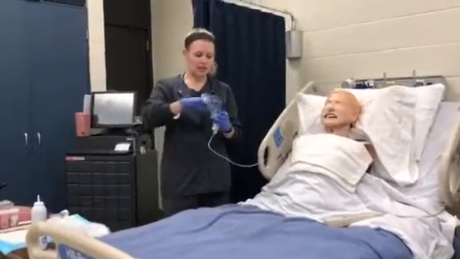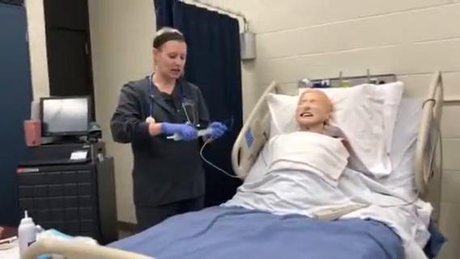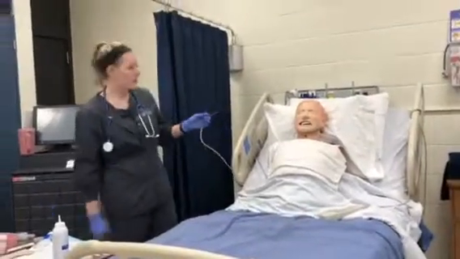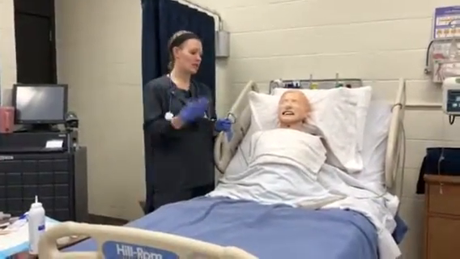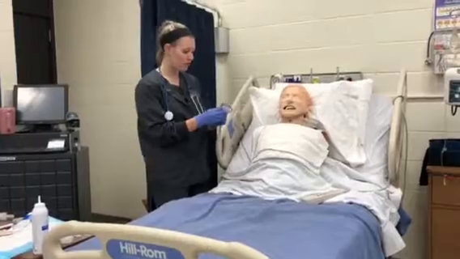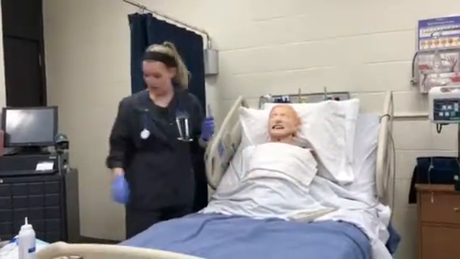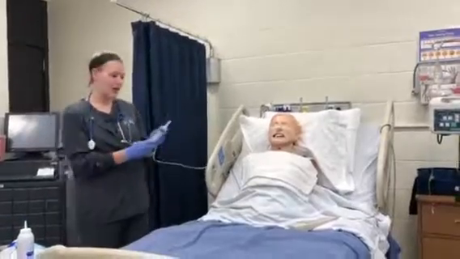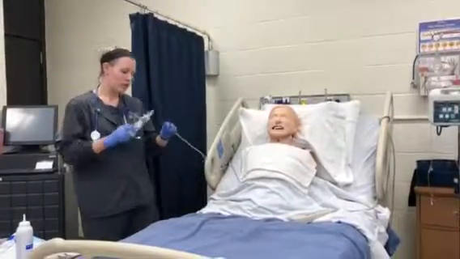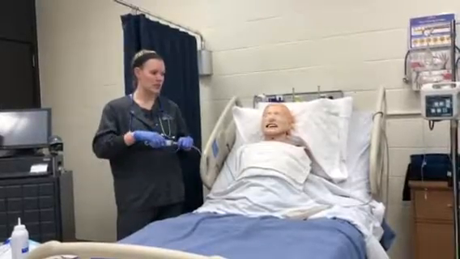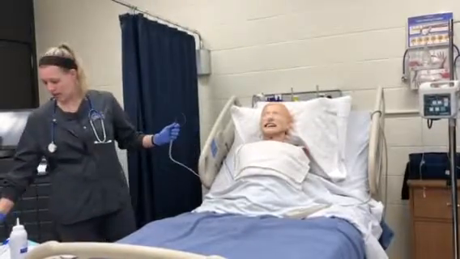Okay, so now we've given meds and our patient's better and ready to go home, so we've got to get this NG tube out. We explain the procedure. We just tell them basically it's just a deep breath and we pull it out for them. Before we take it out, we always flush with air or water, either one. So I'm just going to flush with air, just to make sure everything in that tube is in their stomach, so when I pull it out, it's not going to go everywhere.